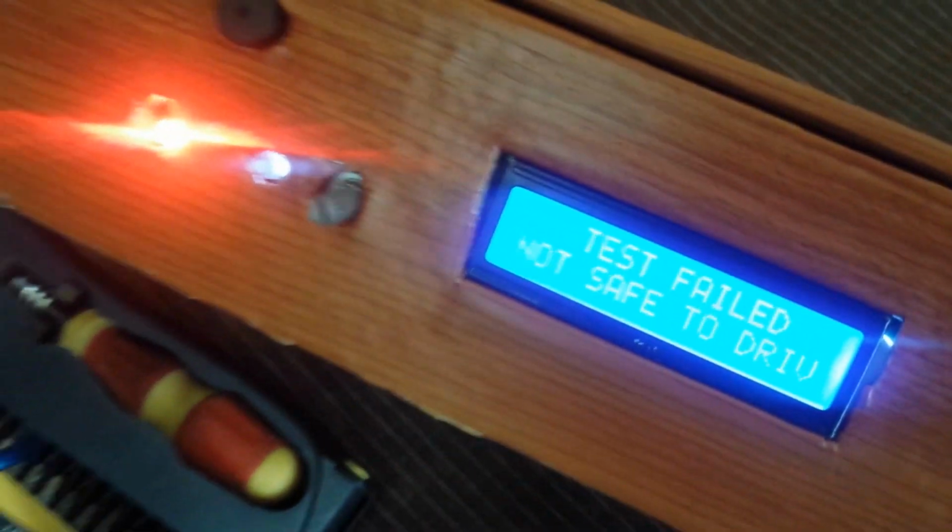Now I failed my test because I'm drunk, and since I'm drunk, I cannot drive, and that's what the system is trying to drive at: when you are drunk, you cannot drive. Now we do the second test while I'm not drunk, and for that my project partner is going to do the test now.